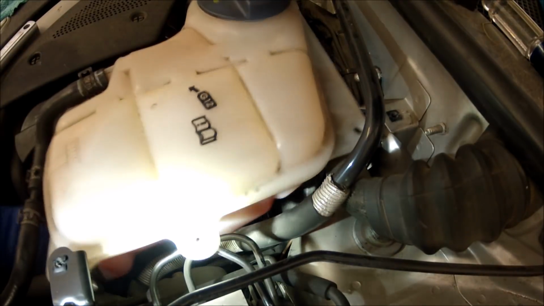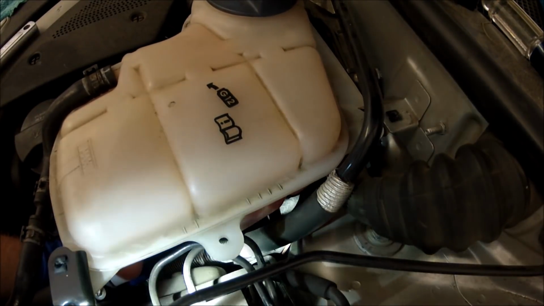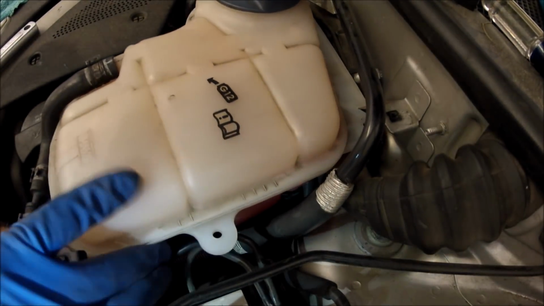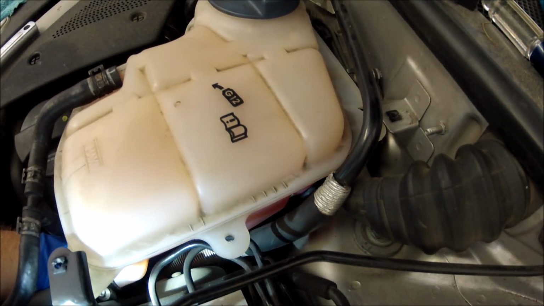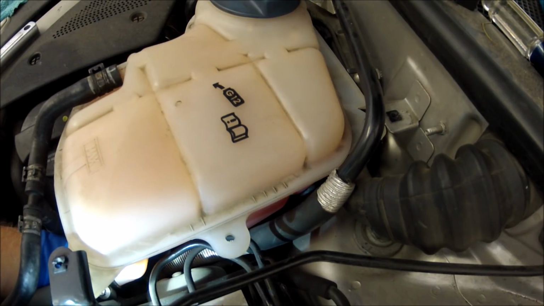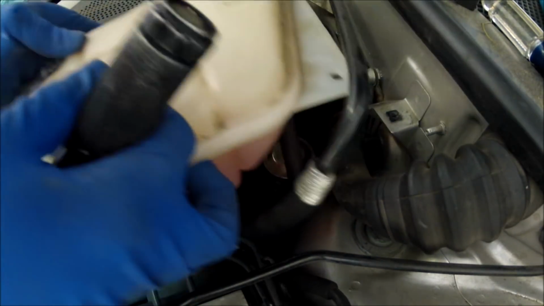Don't forget the sensor, which is totally broken, but that sensor's not in good shape.